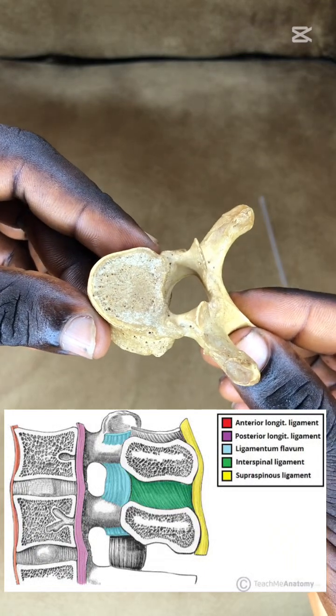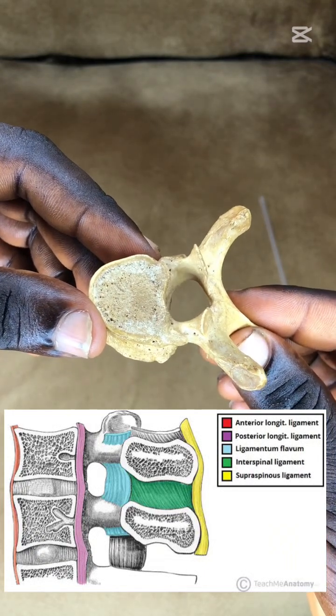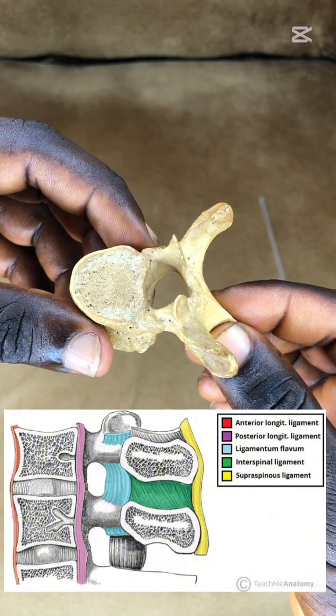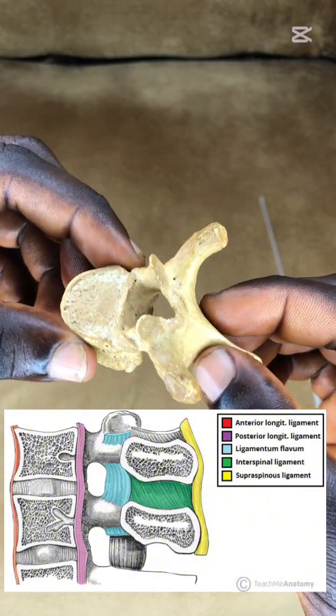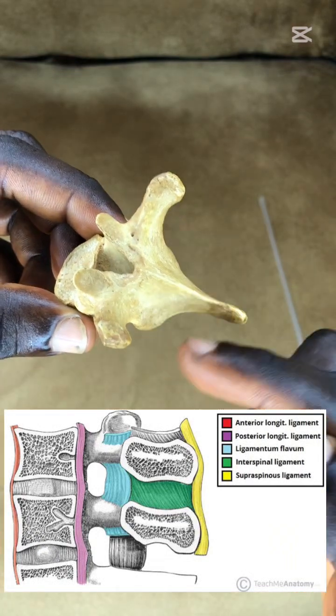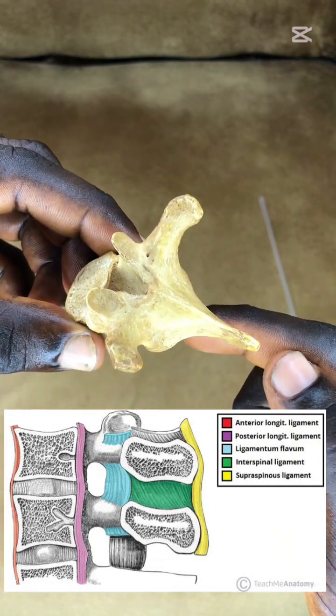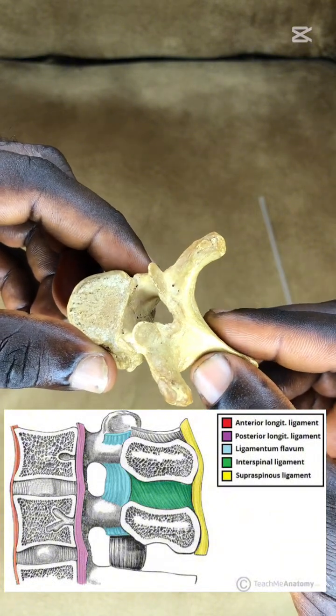The next ligament, which is the second, is the ligamentum flavum. This ligamentum flavum usually connects the lamina. This here is the lamina. It connects the lamina of the thoracic vertebra with the adjacent vertebra.